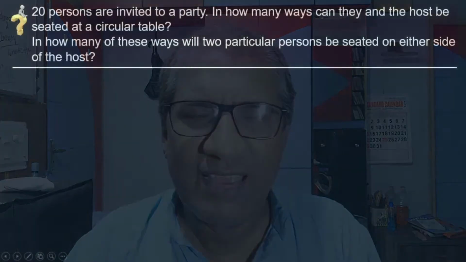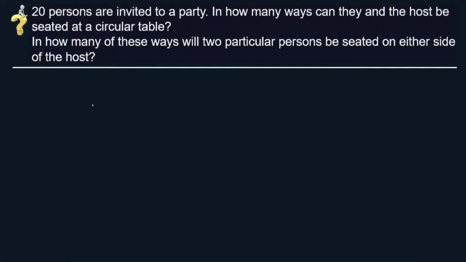Okay, let's move to the next problem. See this question. 20 persons are invited to a party. In how many ways can they and the host be seated? So in total there are 20 persons and one host.